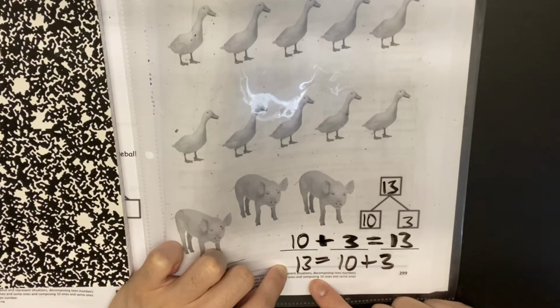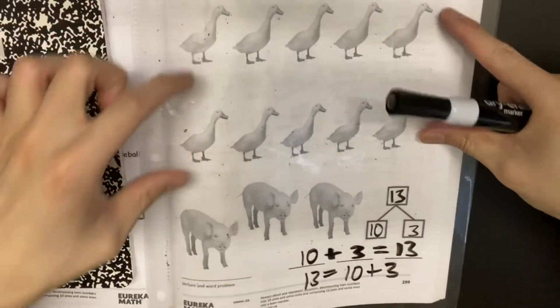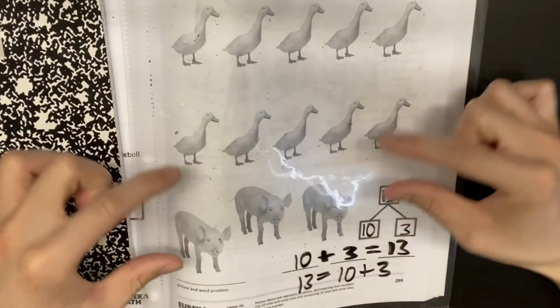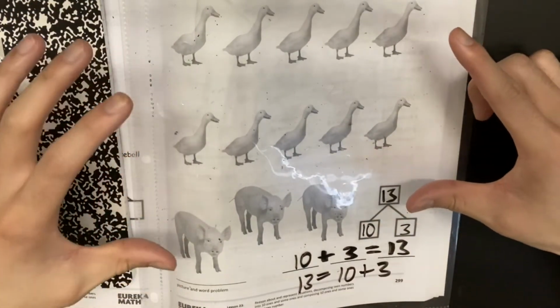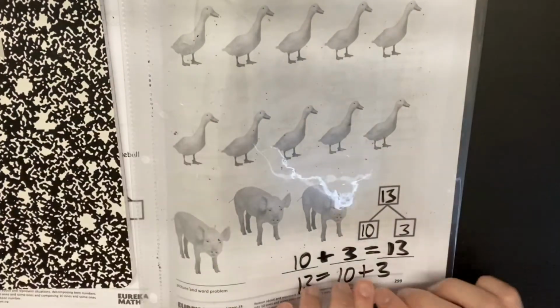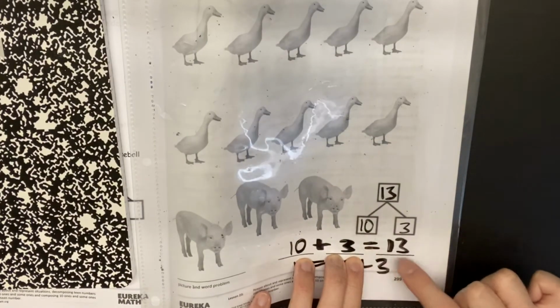So yeah, one way starts with the big number. When we put the ducks and the pigs together, we started with the parts. Like with the animals, we could see the parts really easily, right? So we saw these parts super easy because some of these were ducks and some of these were pigs. Those were both parts, but we saw all of the animals come together to make the whole. That's why we wrote it as 10 plus 3 equals 13, right?